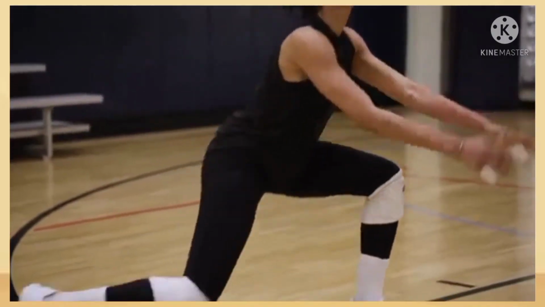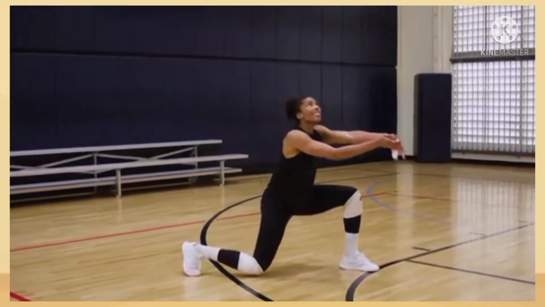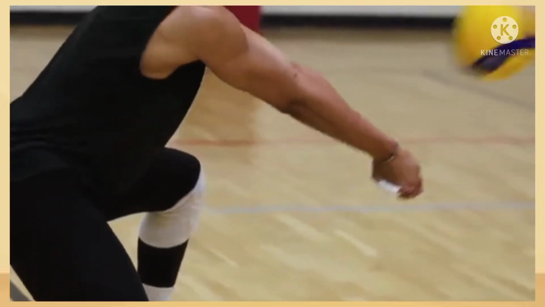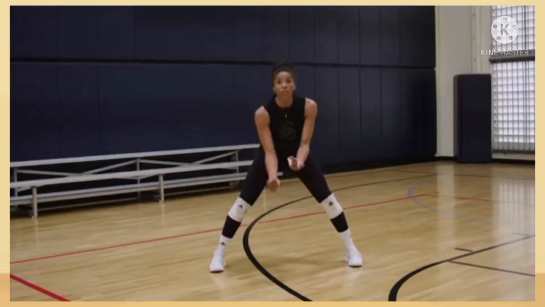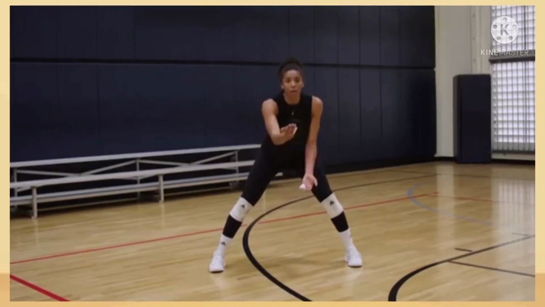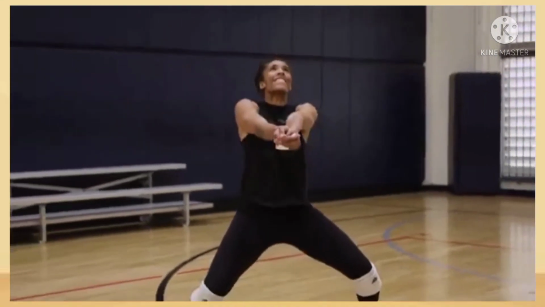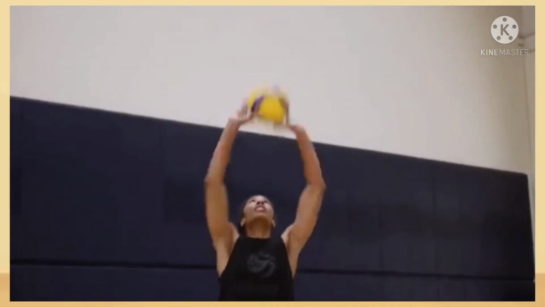And so this is an important drill, and we still do this in our USA gym, because when we dig the ball and it becomes hard driven, we want the ball to go up, and we don't want it to go out because it gives us a chance for the setter to get to the ball, and so we can have a really good attack.